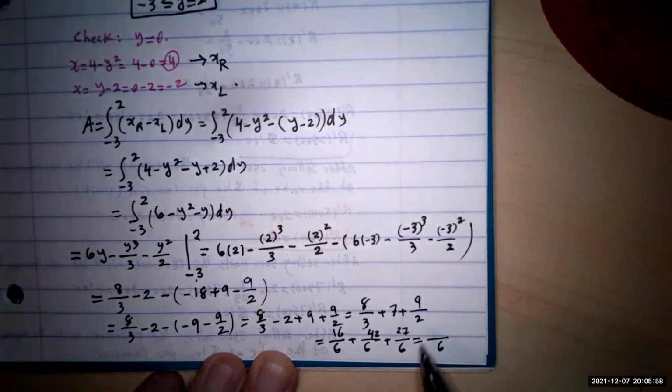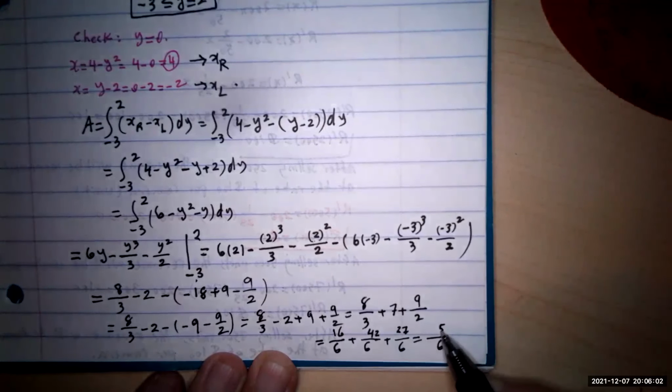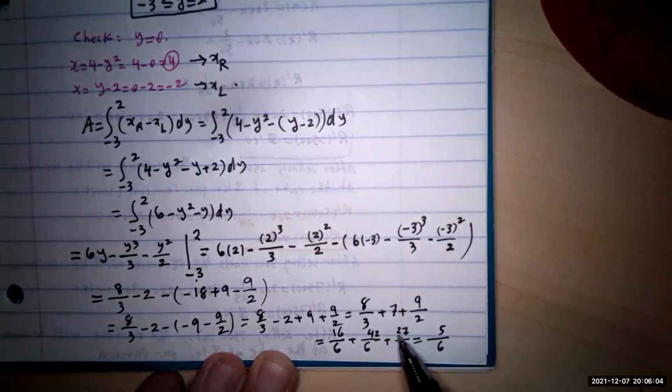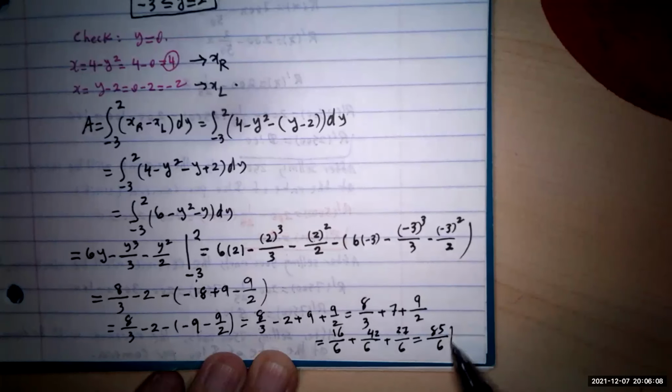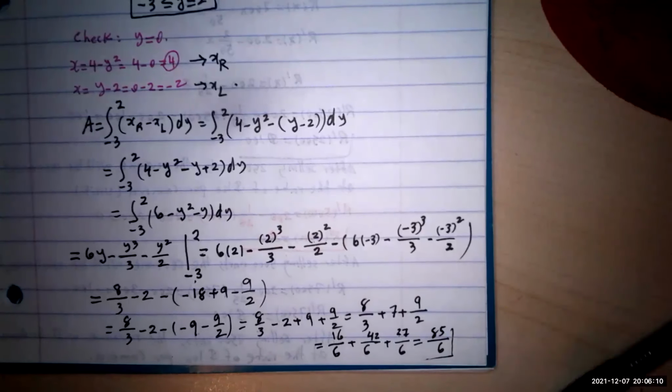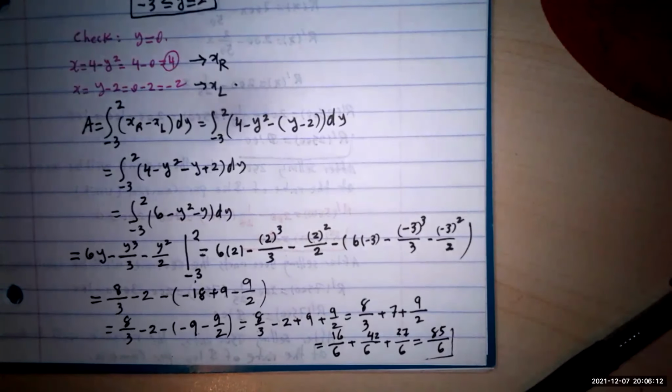So that's over 6. 7 and 2, 9, 15. So 2 and 1, 3, 7, 8. 85/6 is going to be the final answer. Okay, so be patient. You are going to get some fractions when you get these types of functions, but it's not a big deal, and you'll be able to take care of it right away.